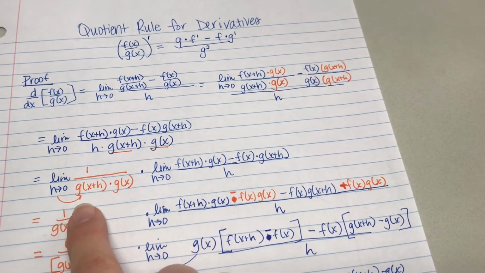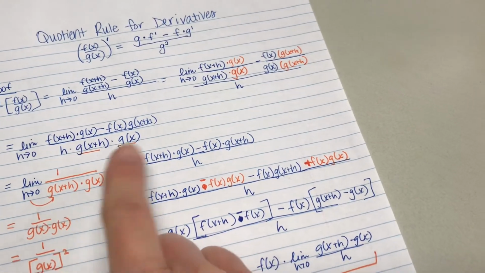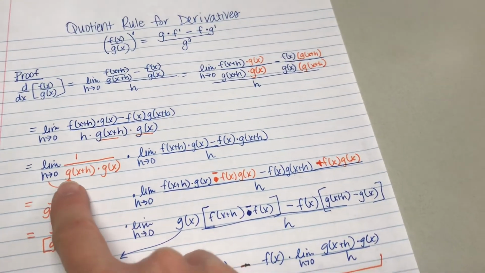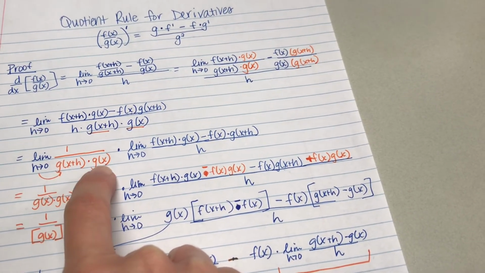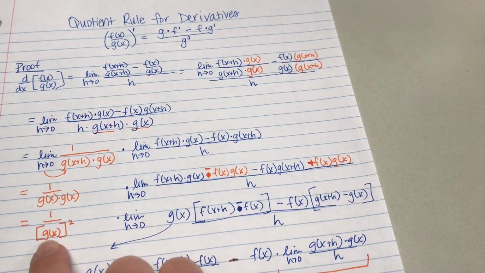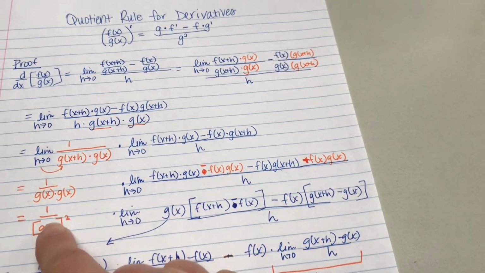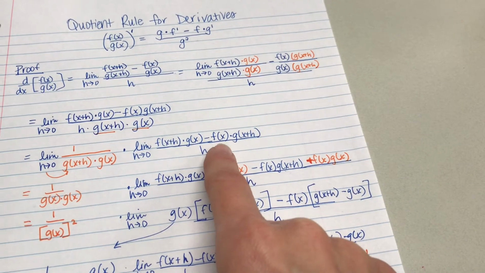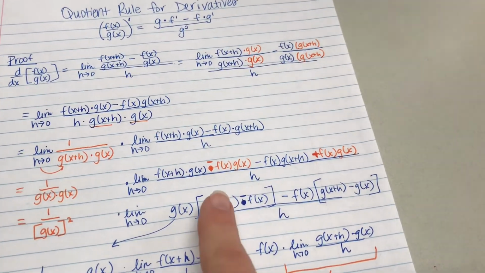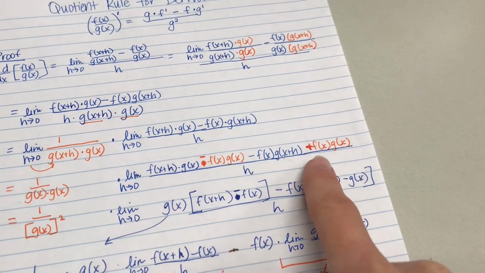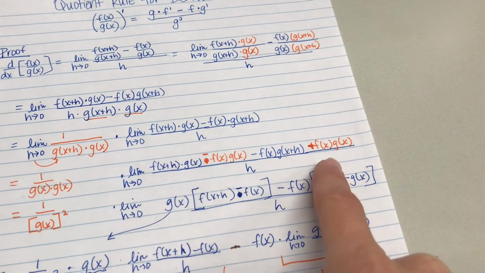What happened here? We just took this big fraction and split it apart. And what you're going to notice as h approaches 0, do you agree the denominator is just going to become g of x times g of x, or g of x squared? So I took care of that all at one time. And then here's the rest of our fraction. And notice what has been added in orange: I have a minus f of x g of x and a plus f of x g of x. So those, again, just add up to 0.